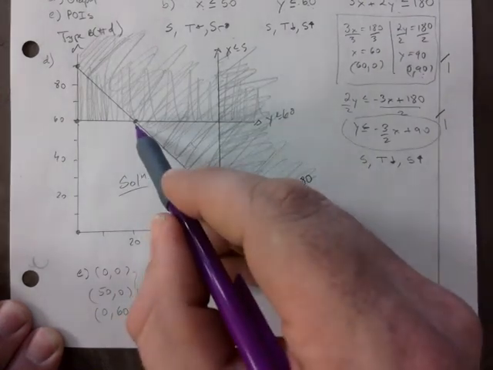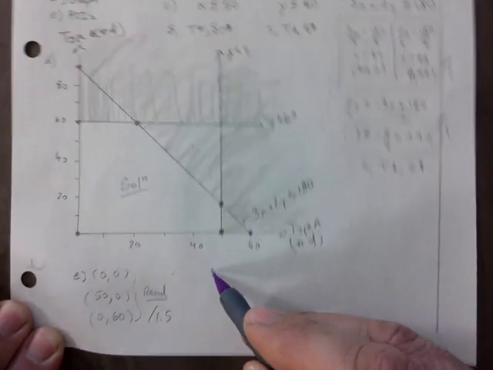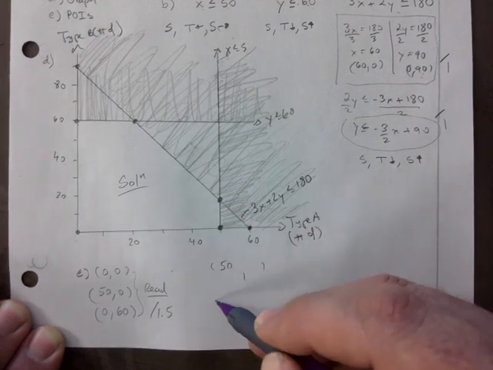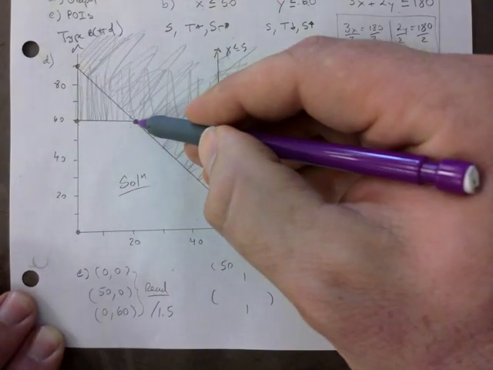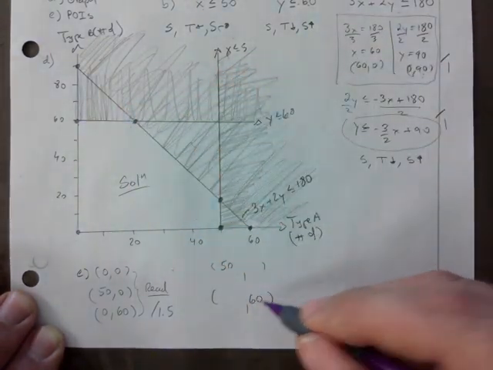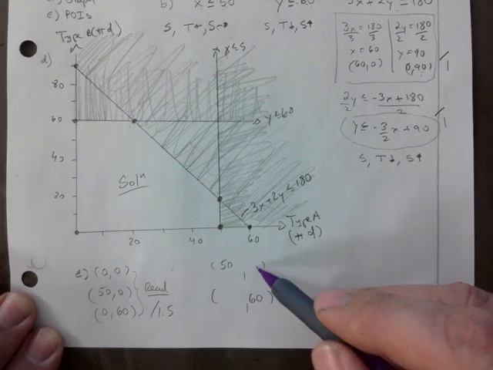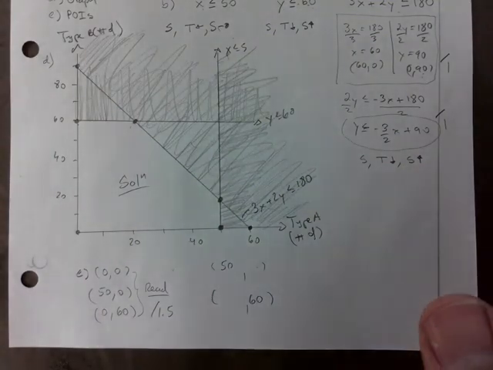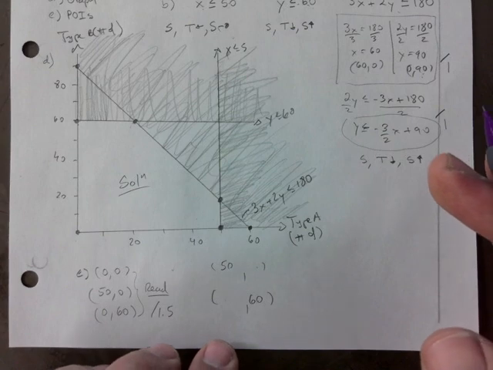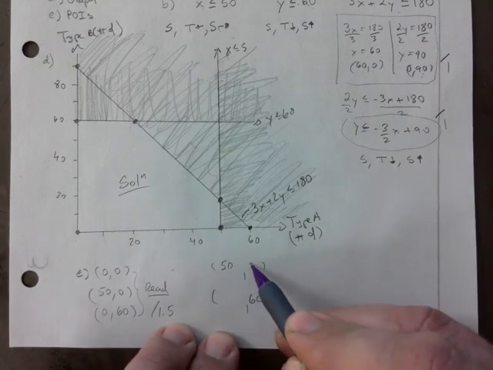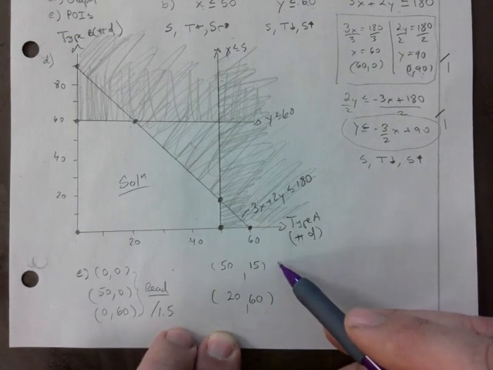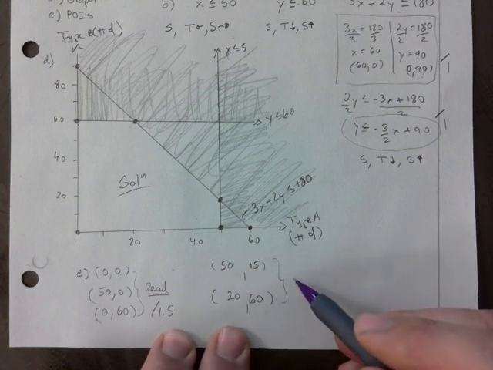And then these 2 I need to find yet. So calculator. I know that this one is going to have an x value of 50. I know that for sure. And I know that this one up here is going to have a y value of 60. Right, so now it's just a matter of getting them. I'm debating if I should do that or if I should just give you the answer, but you get 50, 15, as well as 20, 60. So these ones combined, I'm going to give you 2 marks for those.